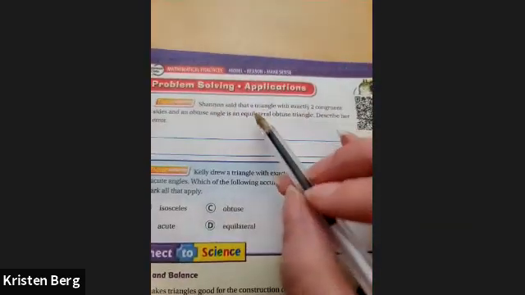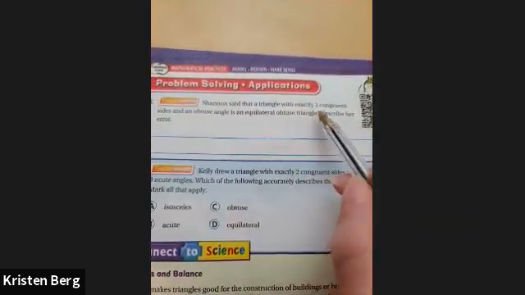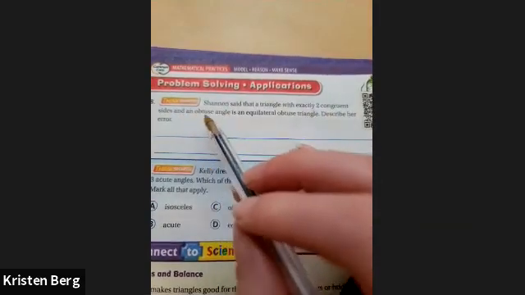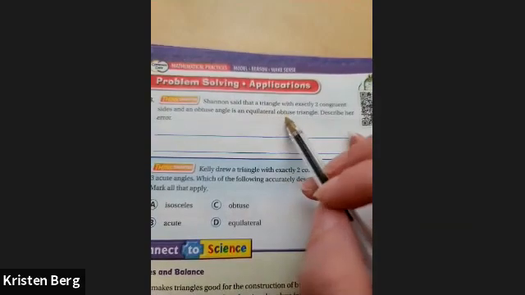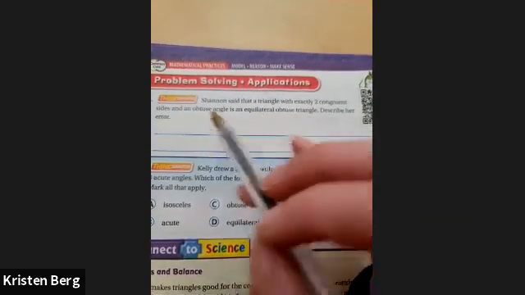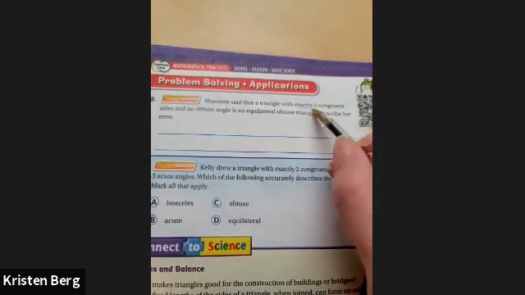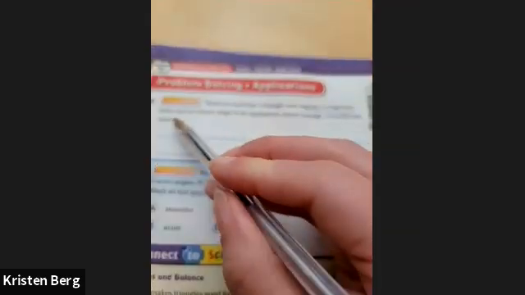It says Shannon said that a triangle with exactly two congruent sides and an obtuse angle is an equilateral obtuse triangle. Describe her error. So it says it has exactly two congruent sides and an obtuse angle.